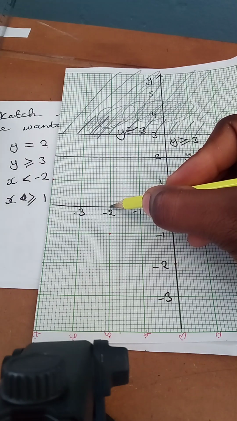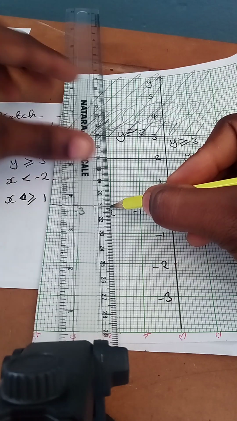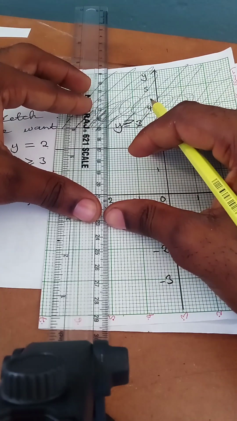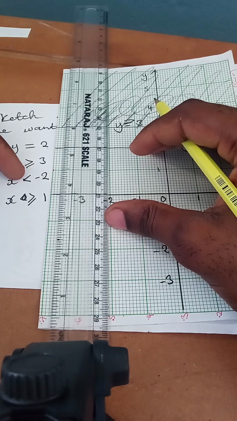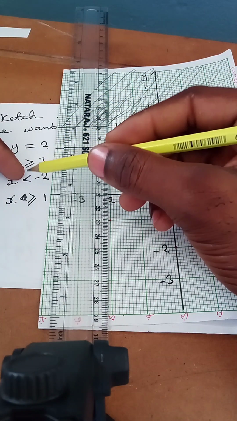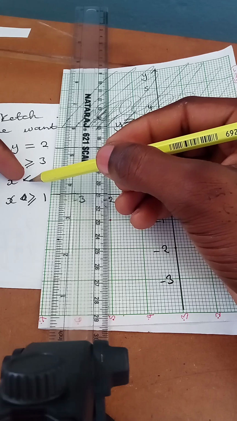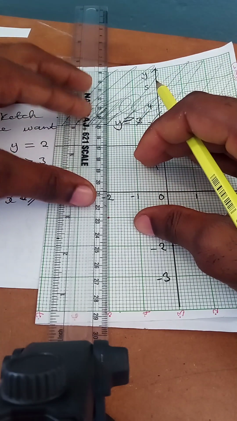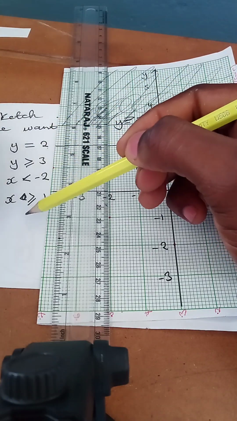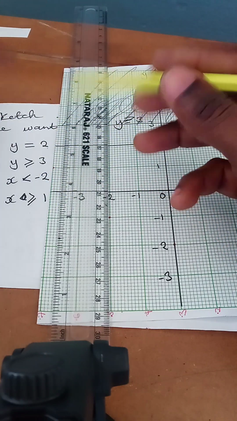So you can draw a line here, but is the line a solid line or a broken line? Yes, as you may have guessed, because we don't have an equal sign here, that line will be a broken line. By the way, you don't expect all these questions in one assessment.